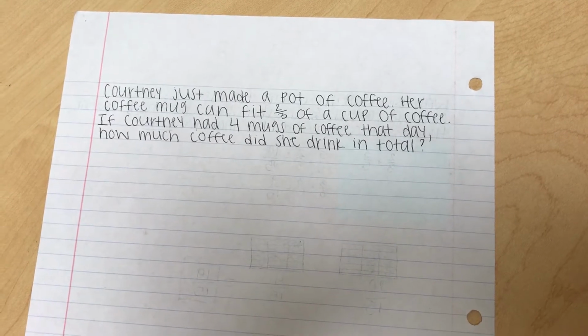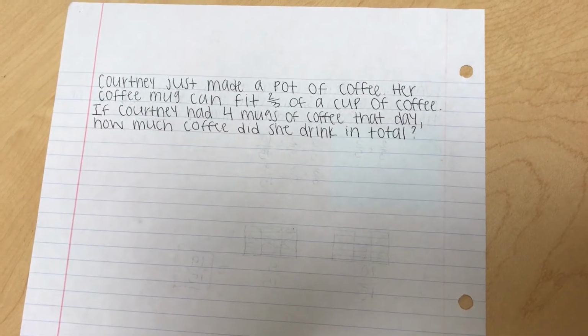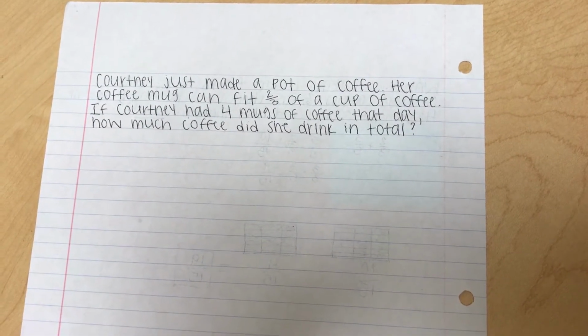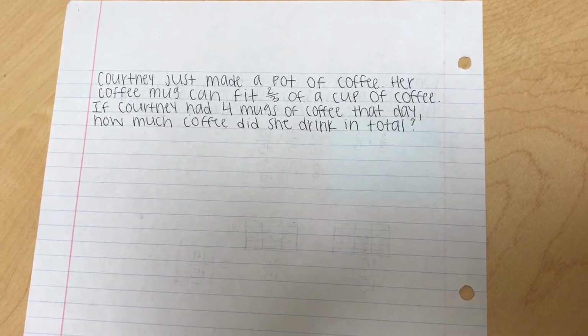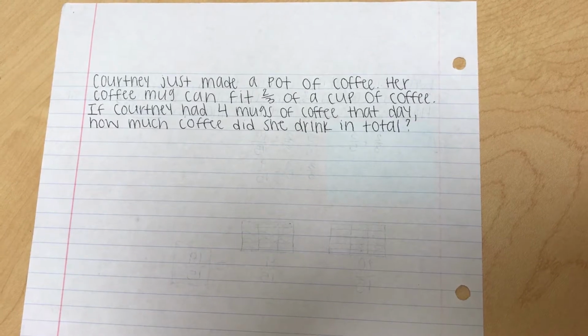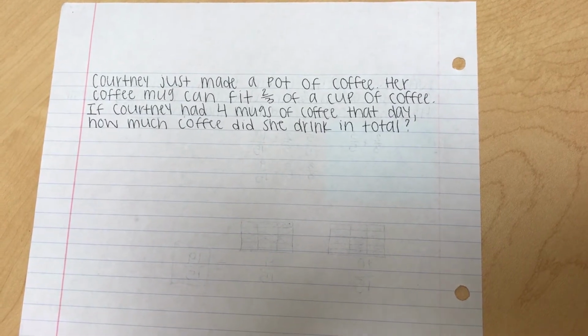All right, class, we are going to be on our last problem for the day, and that reads, Courtney just made a pot of coffee. Her coffee mug can fit 2/3 of a cup of coffee. If Courtney had 4 mugs of coffee that day, how much coffee did she drink in total?